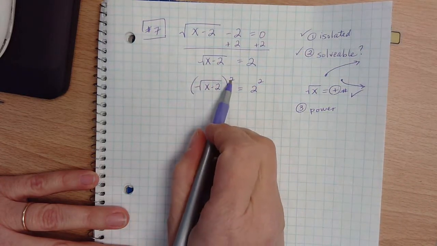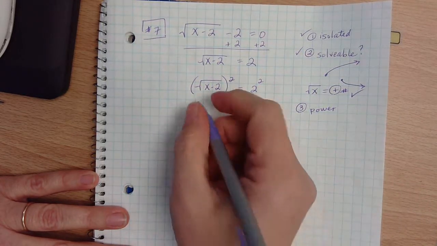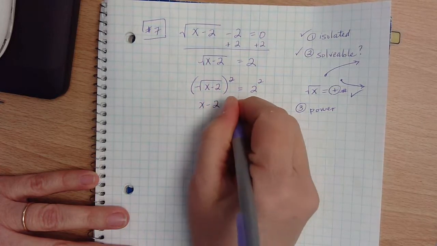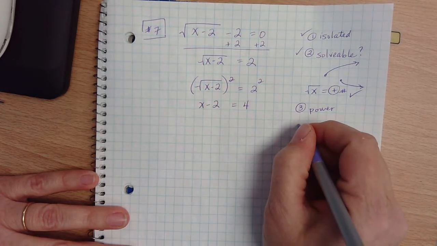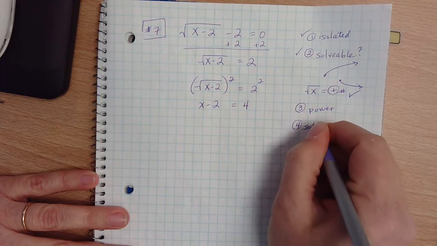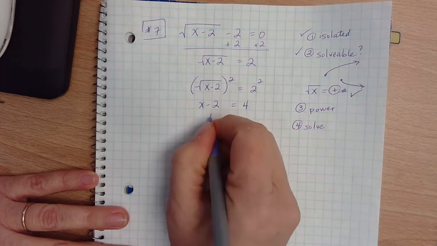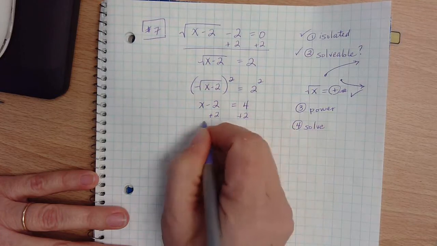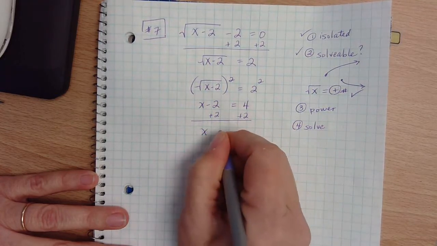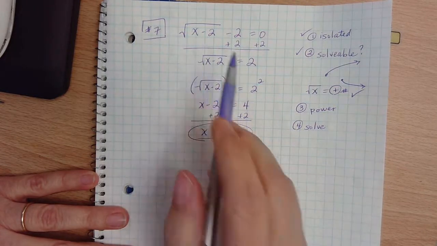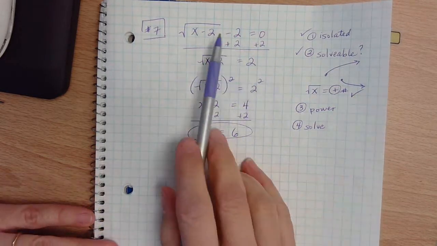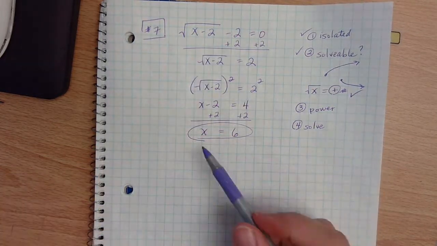The square root and the second power cancel each other out, and I get x minus 2 equals 4. And then I solve for the variable. So I add 2. x equals 6. I could plug this into my original equation and verify that this equation is true and that it checks out.